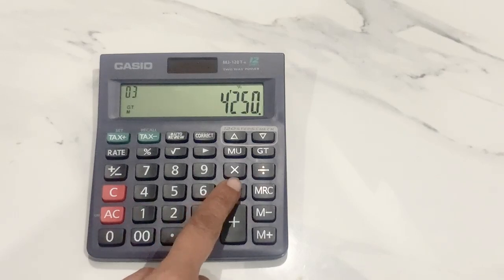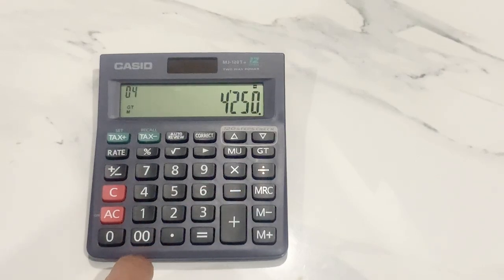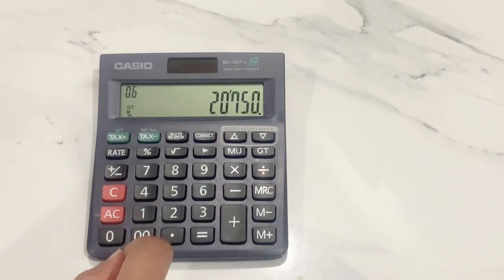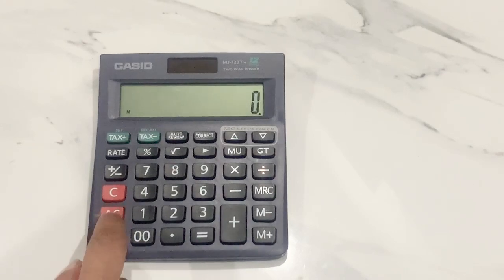Next step is to press the minus sign. And after this, I will press the equal to sign. So this is my answer, 20,750, the discounted price after 17%. So this is how you can calculate 17% off on any price.